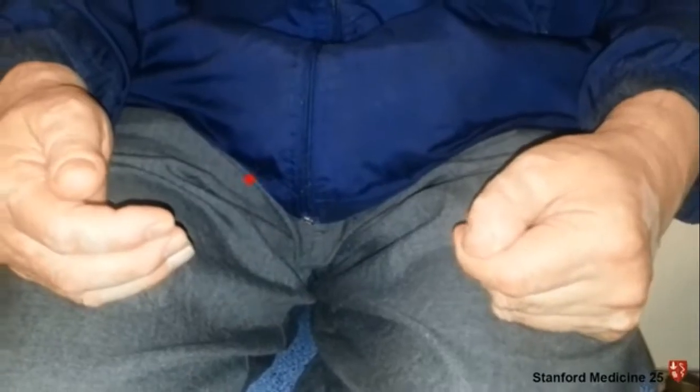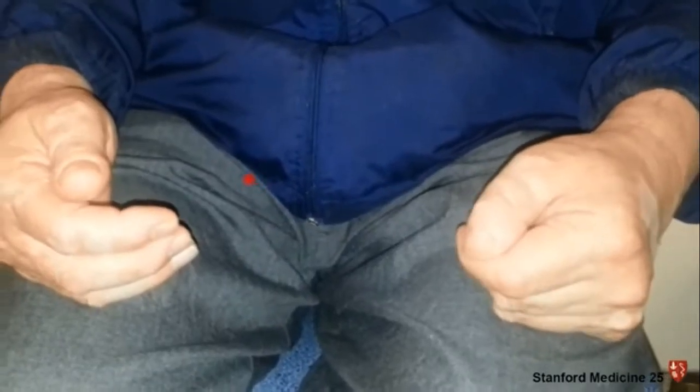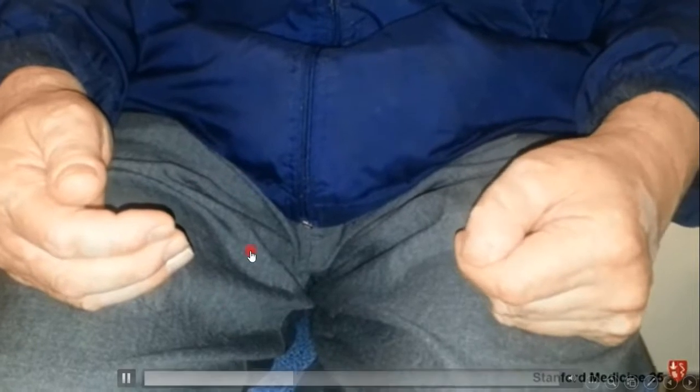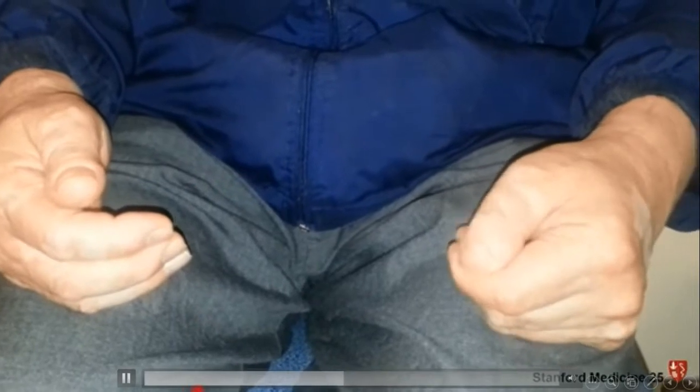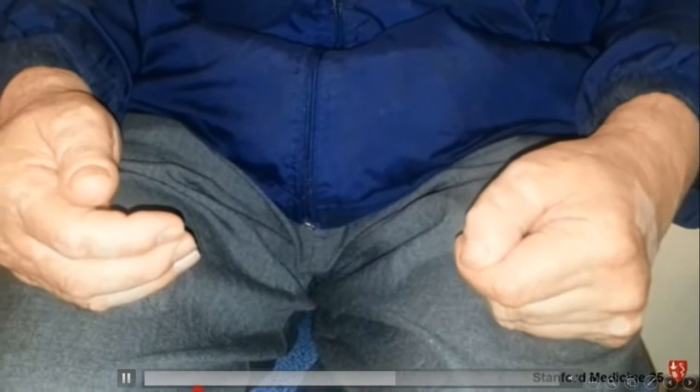Here's a resting tremor in a patient with severe Parkinson's disease. If you look closely, even his left leg has a tremor at rest. The tremor is also seen in this patient's face from the same disease.